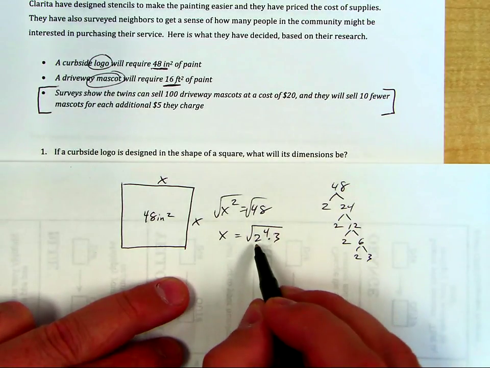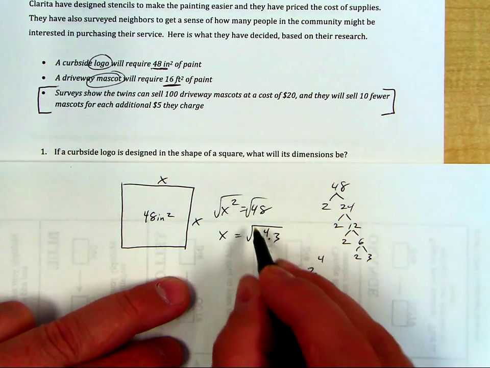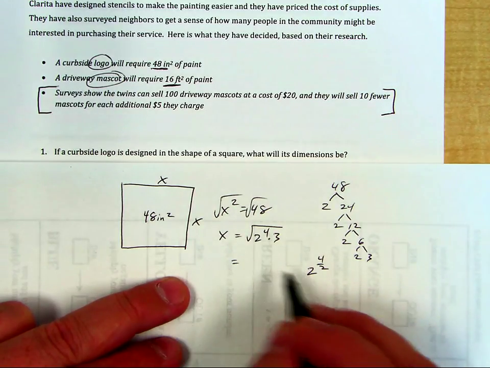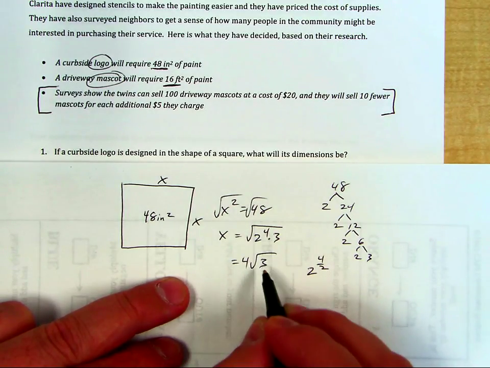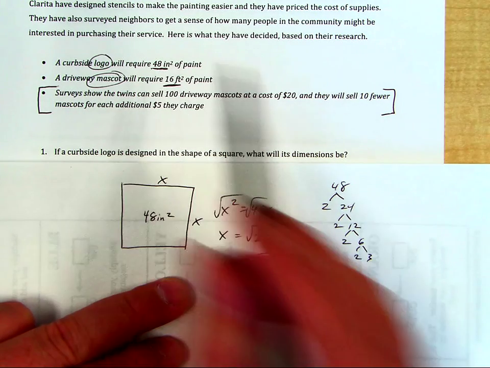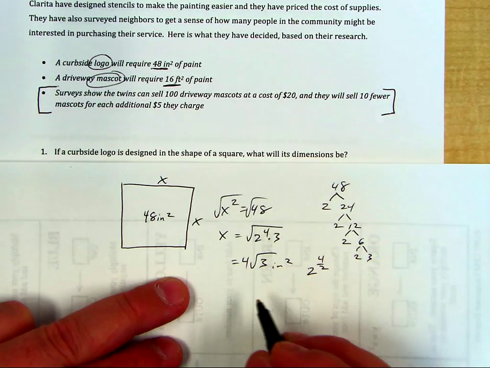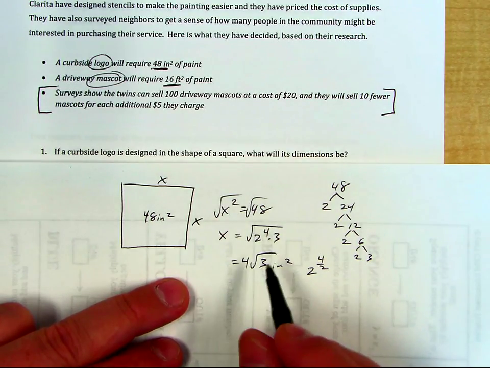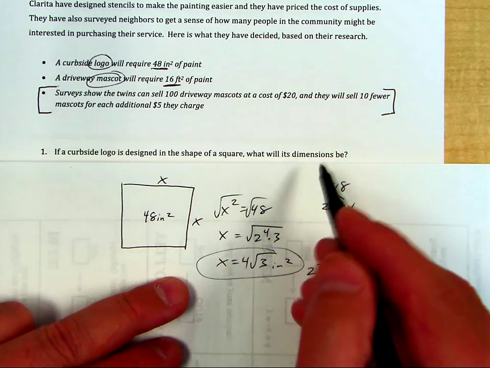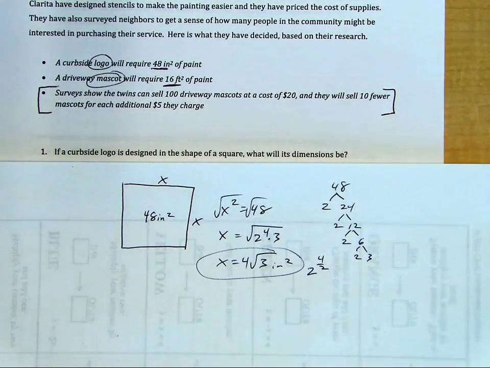So the square root of this thing to the 4th power, remember, this is like saying the exponent there and this index becomes the denominator. This is 2 squared. 2 squared is 4. So the dimensions of this, and this is in inches, wow, this is tiny, would be 4 times radical 3 inches. Radical 3 is about 1.7, something like that. So we're talking about 7 inches. That's what the dimensions of the square would be. Okay, let's go on to the next video.